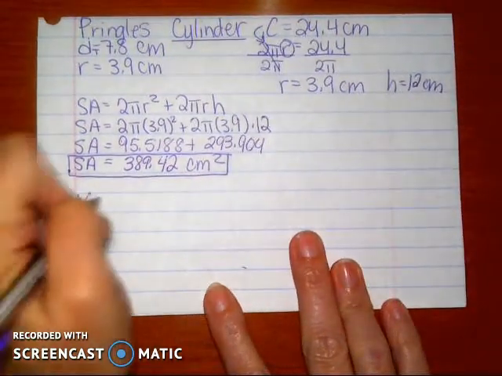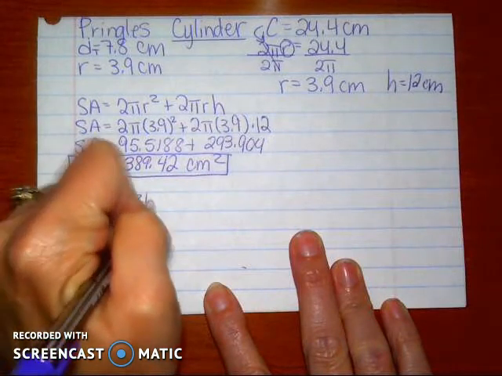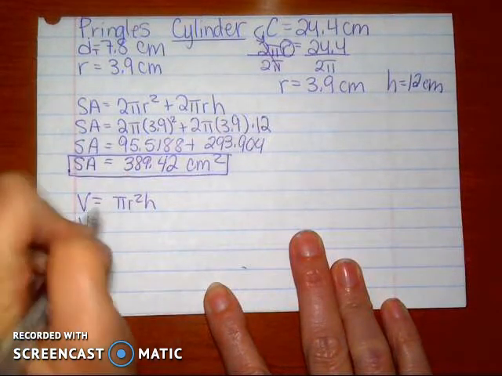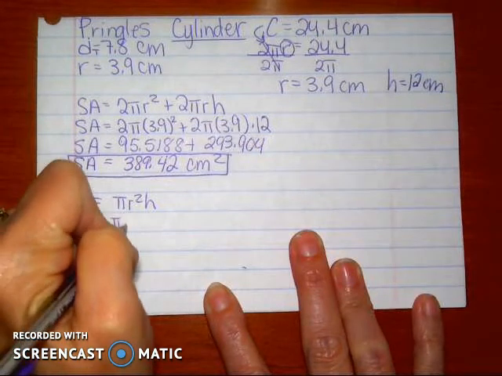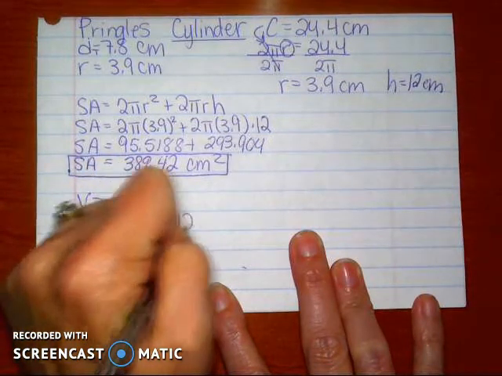Okay, for volume, it's going to be pi r squared h. So I'm going to use pi times 3.9 squared times 12.